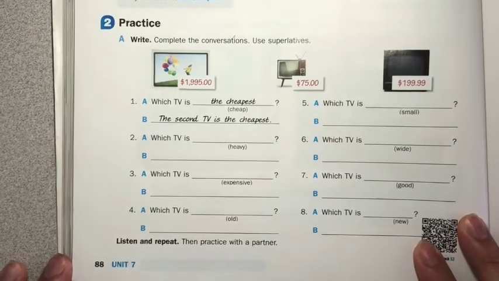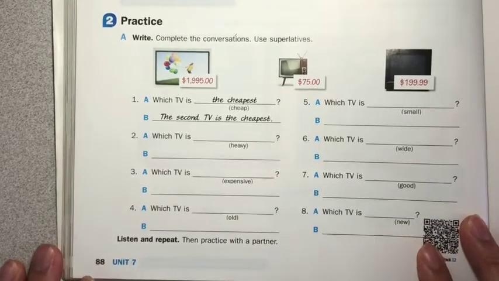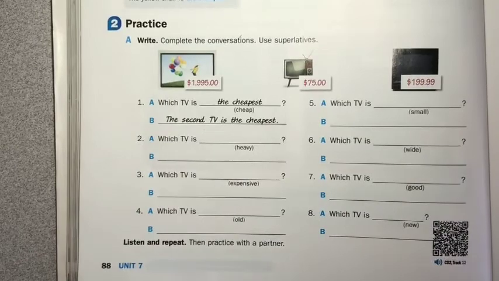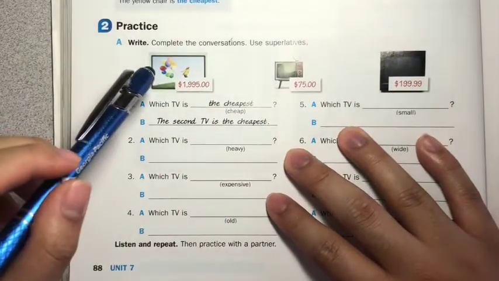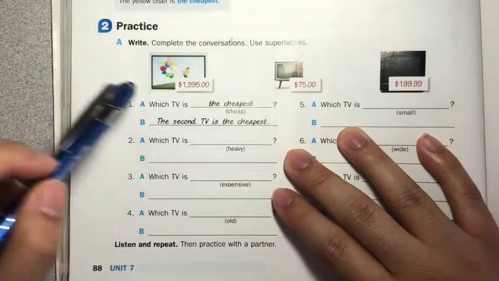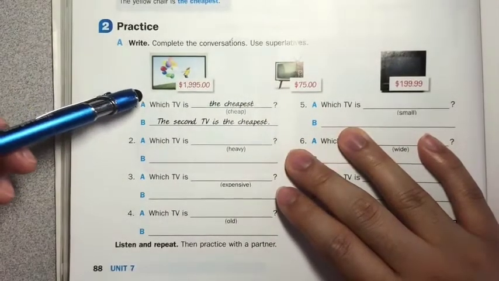All right, on page 88, we have some practice. So we have three TVs. How do we know the TVs apart?